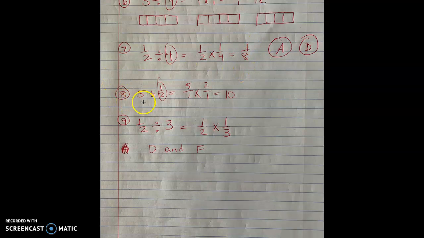Question number 8. We have 5 divided by 1/2. So 5 over 1 divided by 1/2. Circle and flip, and you get 10 over 1, which is equal to 10. On number 9, we have 1/2 divided by 3. Remember, we circle and flip, and we get 1/2 times 1/3. So the correct choices are D and F.